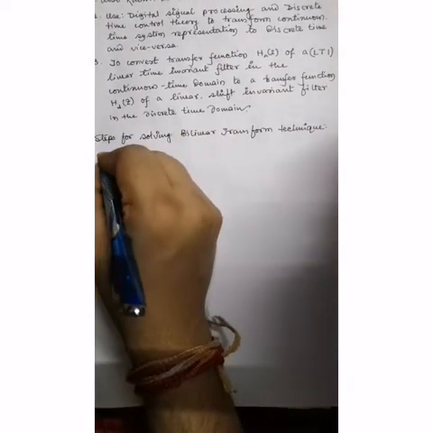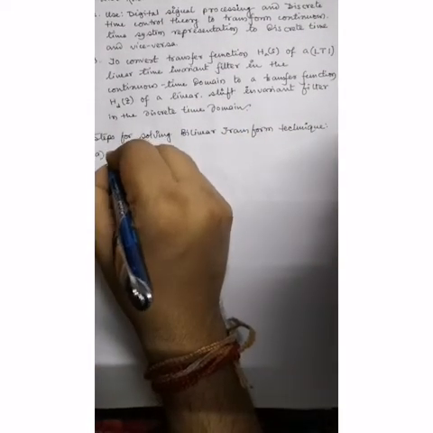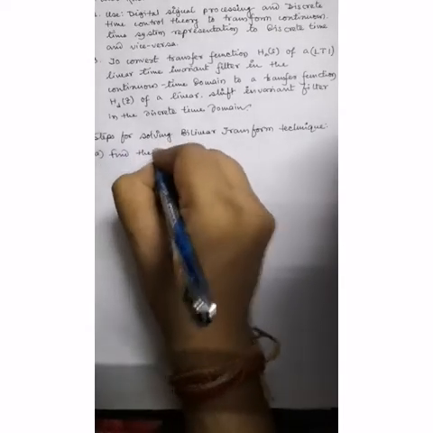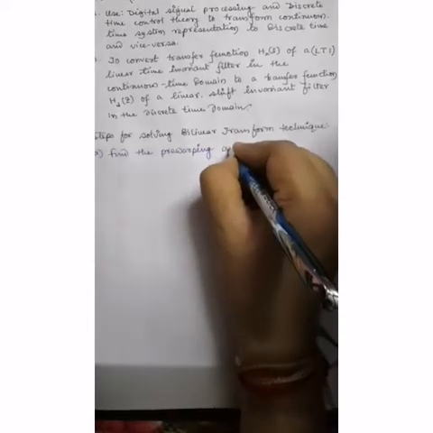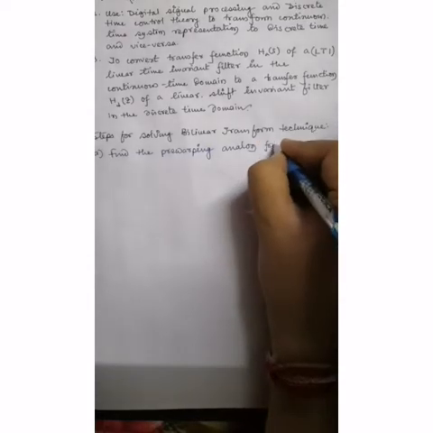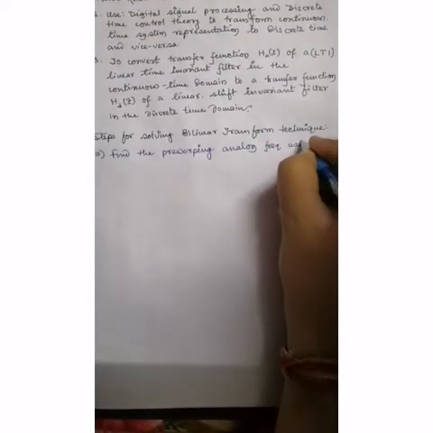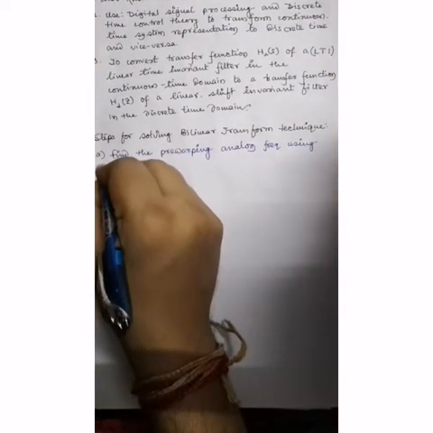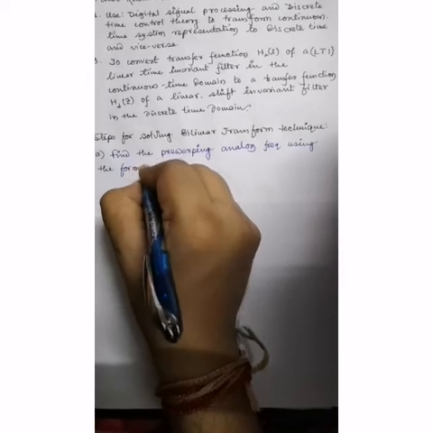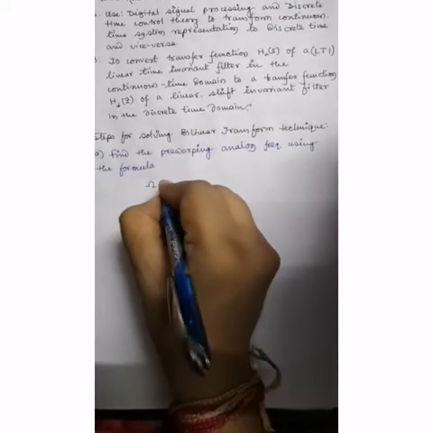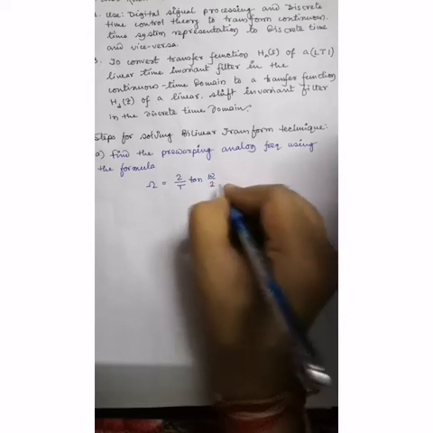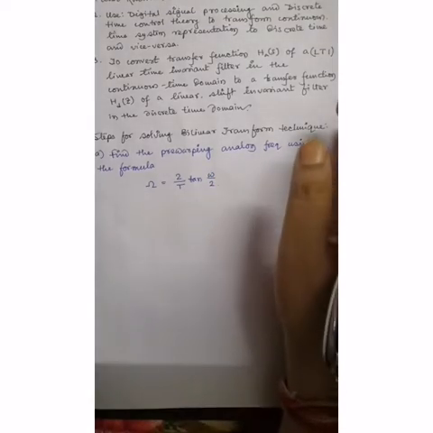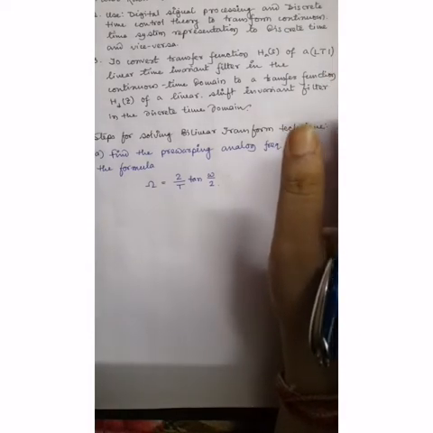First point is to find the pre-warping analog frequency using the formula, that is omega equals 2 by T tan of omega by 2. I think you are all familiar with this formula, because you have already done the warping and pre-warping topic.